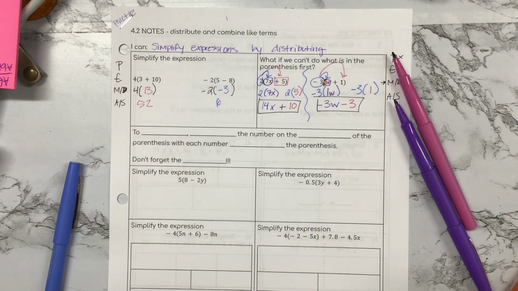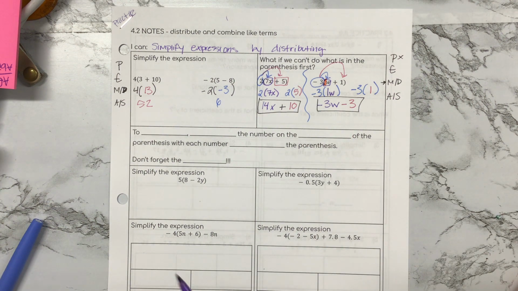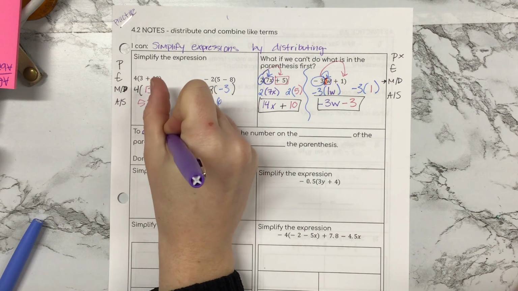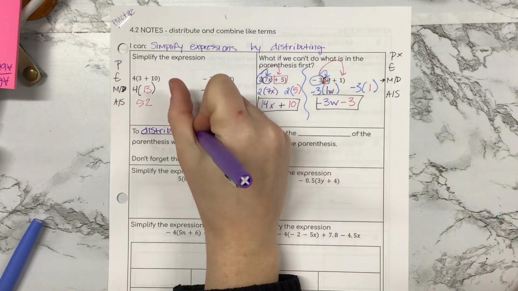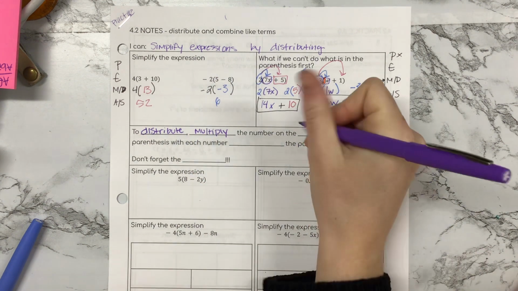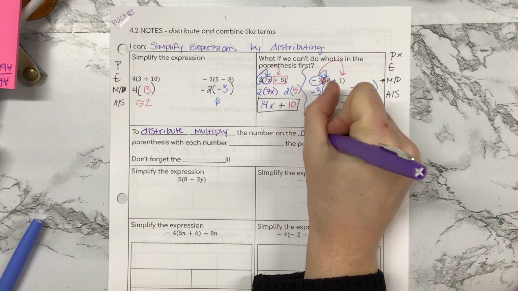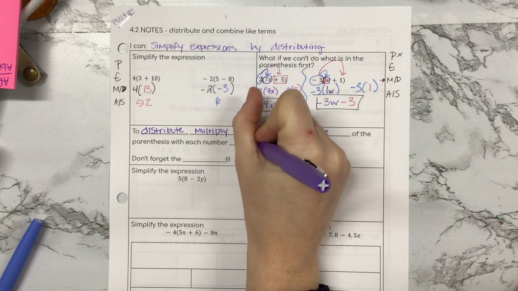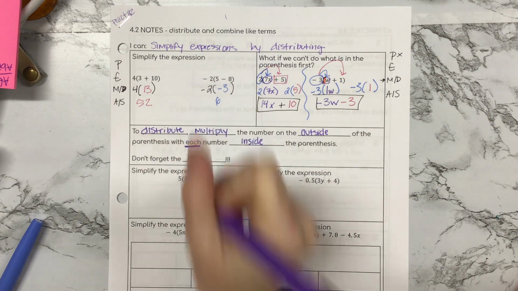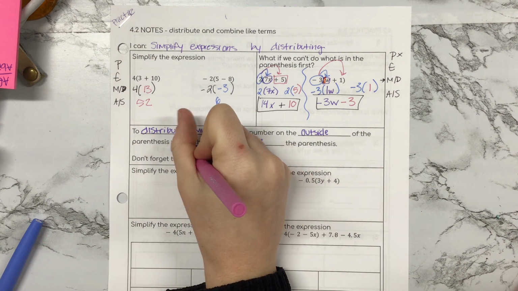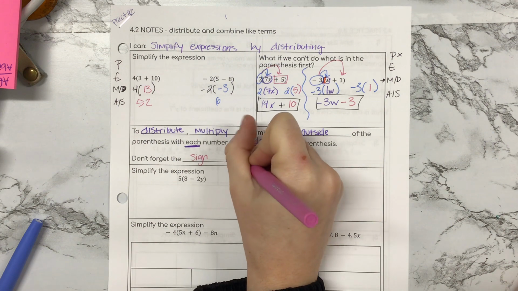So this is called distributing. To distribute, you're going to multiply the number on the outside of the parentheses with each number inside of the parentheses. And we do not want to forget the sign of our numbers, whether it's plus or minus.